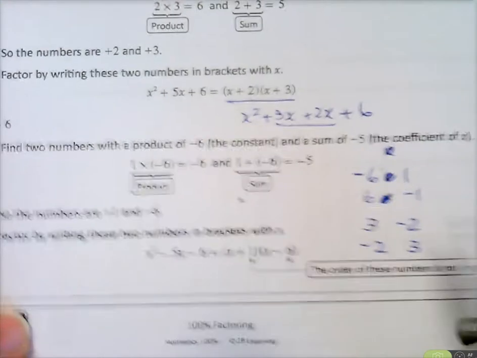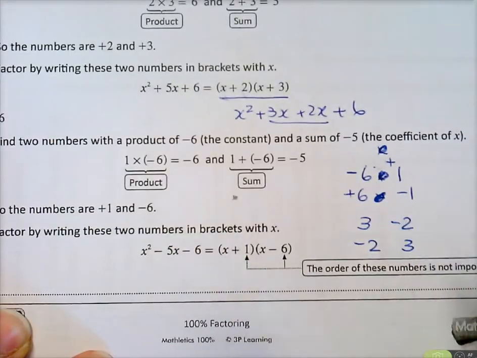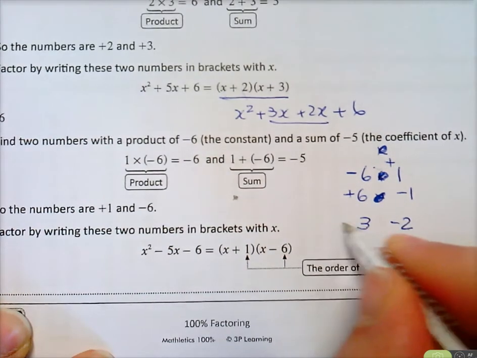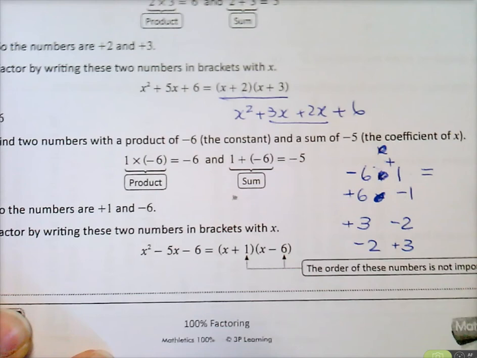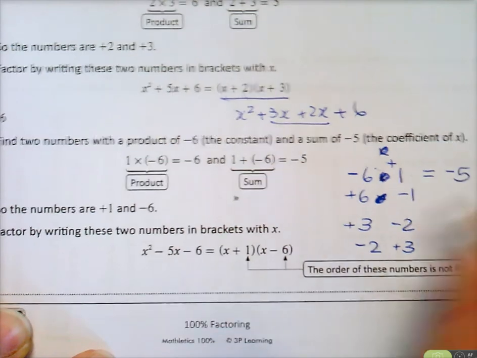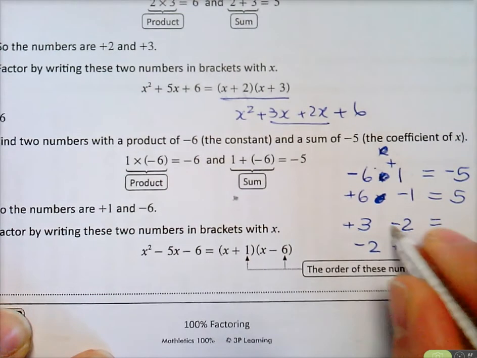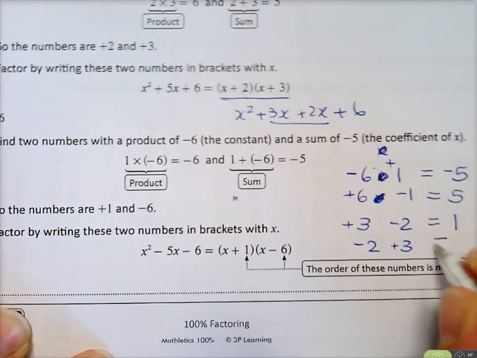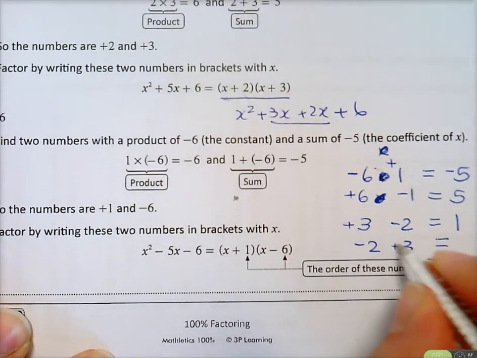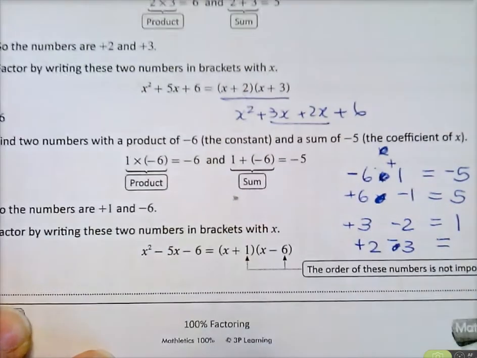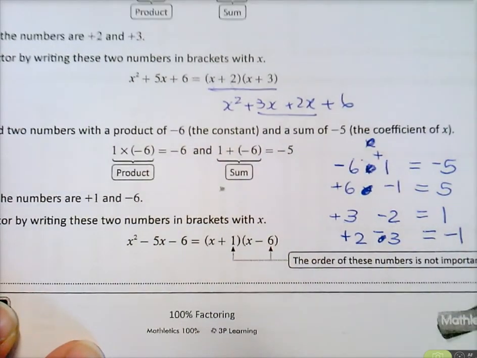Together will give you, now 1 is +1, all right? I've got -6 times +1, and +6, -1. So let's add them together now. What's -6 plus 1? -5. What's 6 minus 1? +5. What's 3 minus 2? 1. And -2, well, I did them the same. That's negative, that's positive. What's the last one? All right, which one do I need?